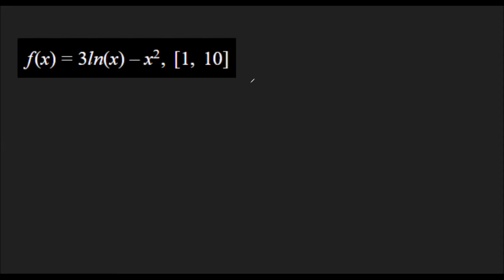We're given a bounded interval. So let's try to find the absolute extrema in this case. First thing we're going to do is find f prime of x, which in this case is 3 over x minus 2x. And we're going to set this equal to 0, meaning we have 2x equals 3 over x.